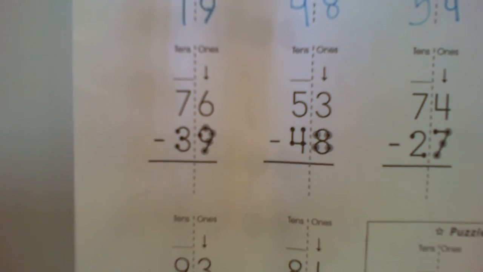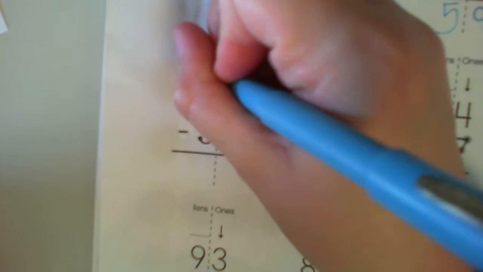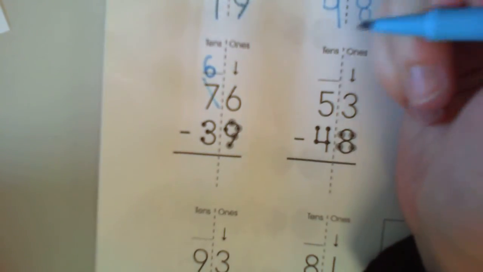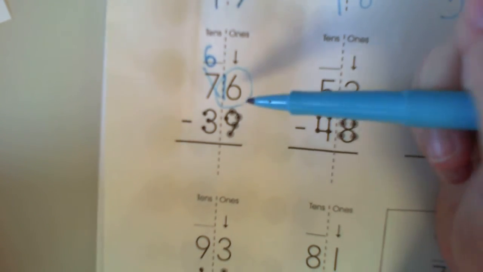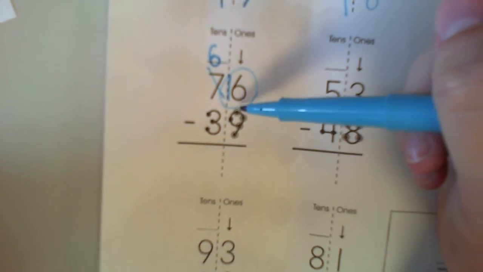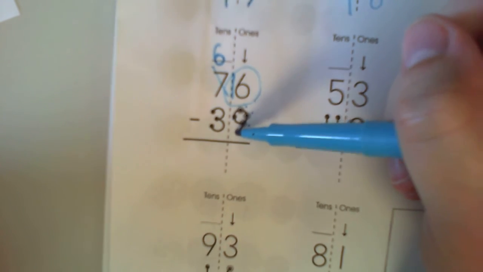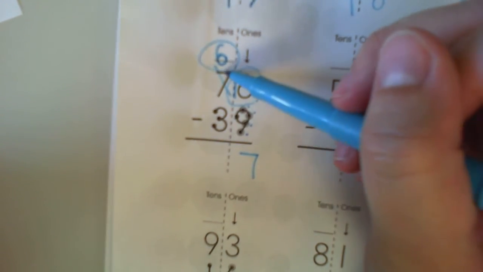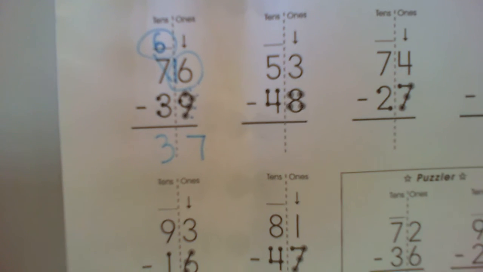76 minus 39. 9 again is our larger number. It is on the bottom. We cannot take 9 from 6, so we will borrow a 10. 7 becomes a 6. 6 becomes 16. And now we can subtract. 16, 15, 14, 13, 12, 11, 10, 9, 8, 7. Then 6, 5, 4, 3. 76 minus 39 is 37.